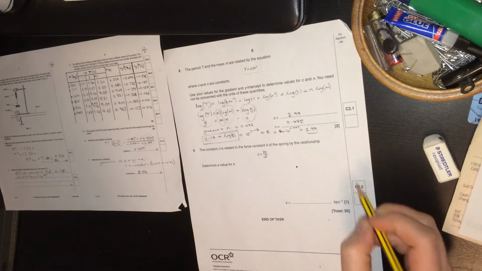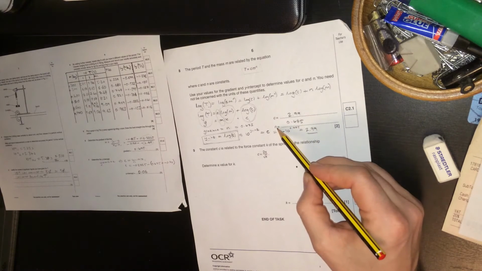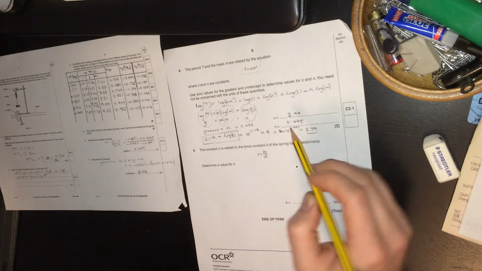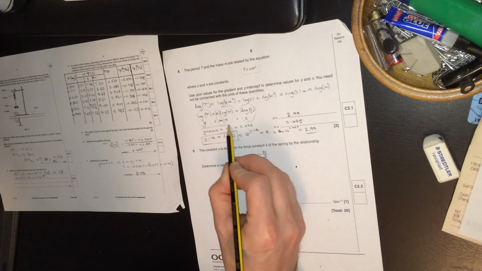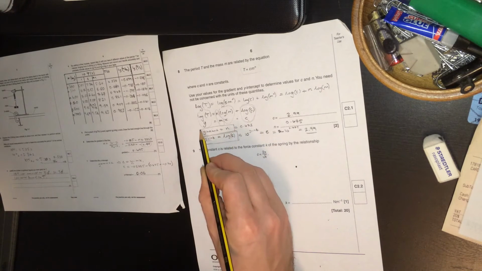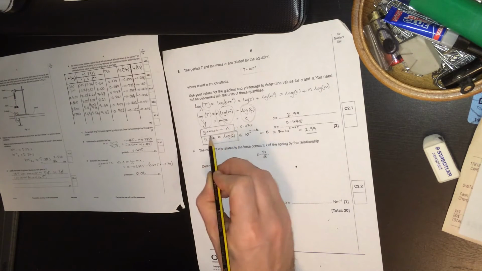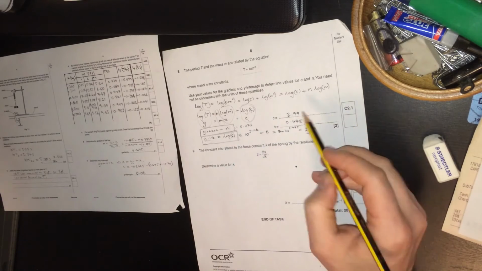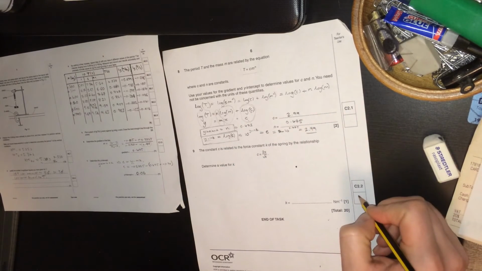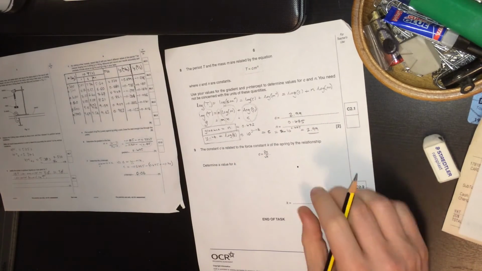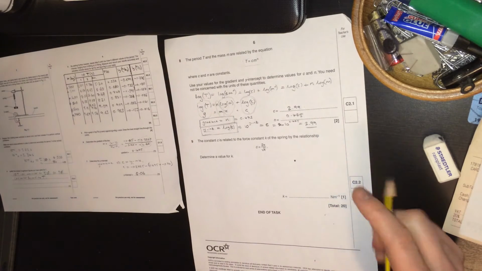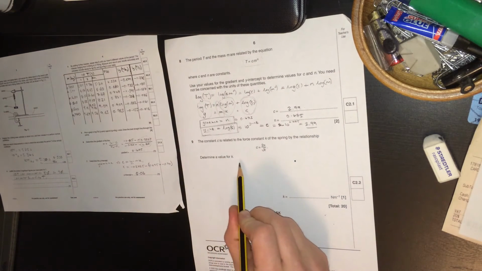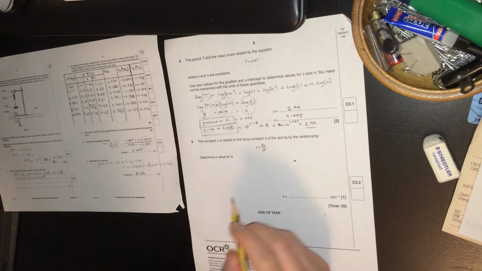One of these marks is for recognising that n is equal to the gradient of the line. So again, I've written that and stated that clearly here. Gradient is equal to n, and then stated the value. So that's one of the marks. The second mark here is determining a value of k.